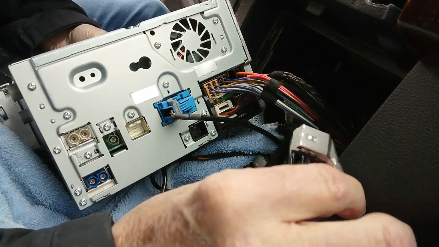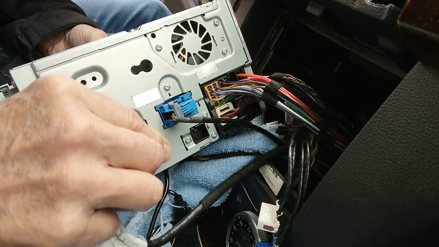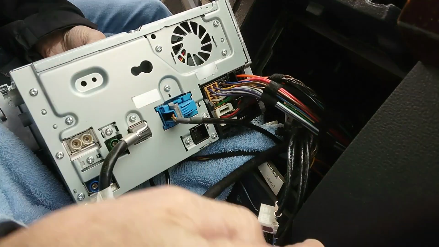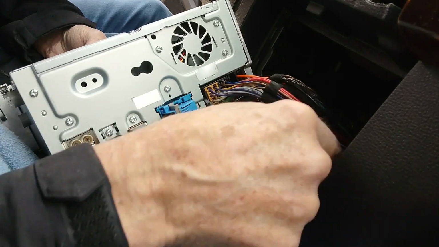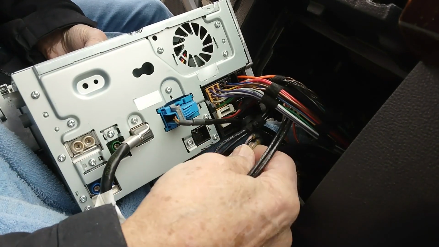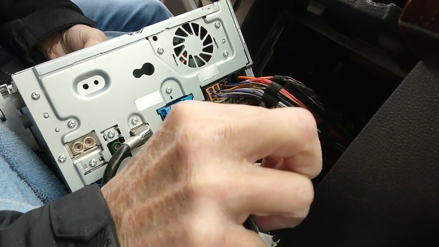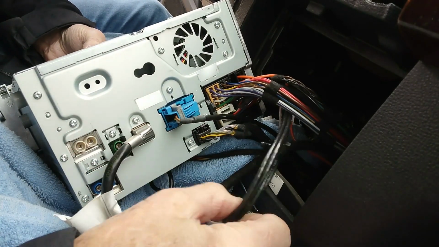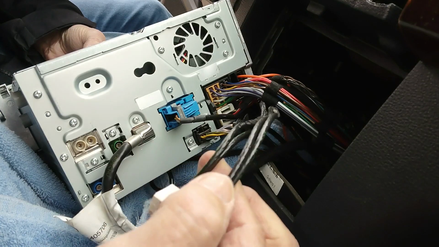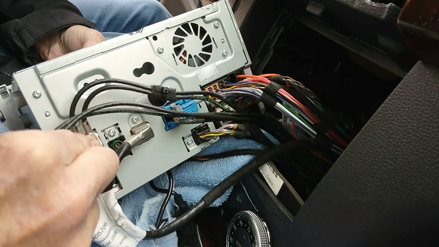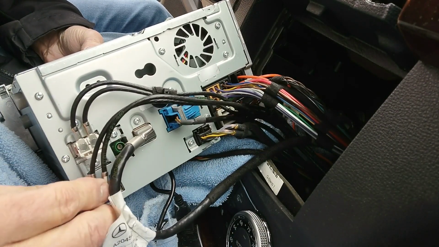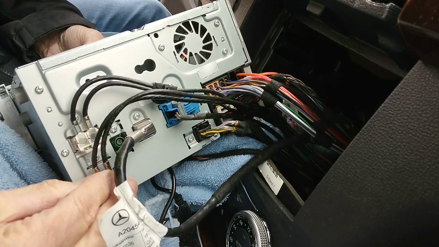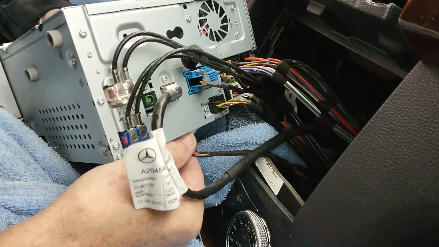Let's see, we got this little guy here that goes in without any further ado. This one, it's a lot quicker to plug them in. Goes in here. White one. The blue one.